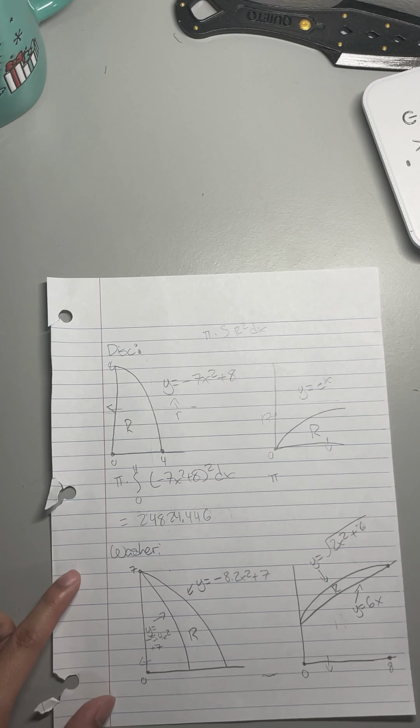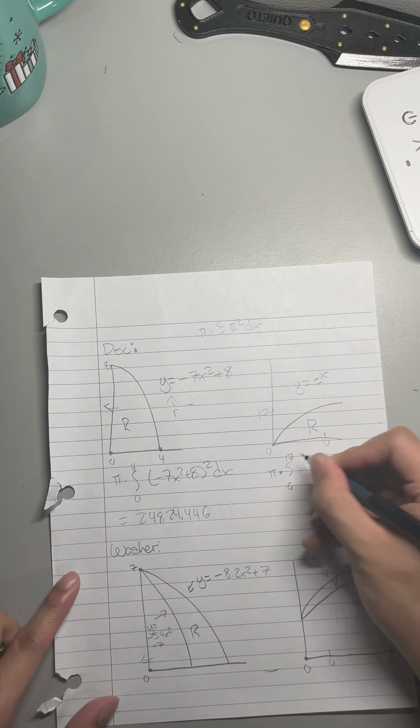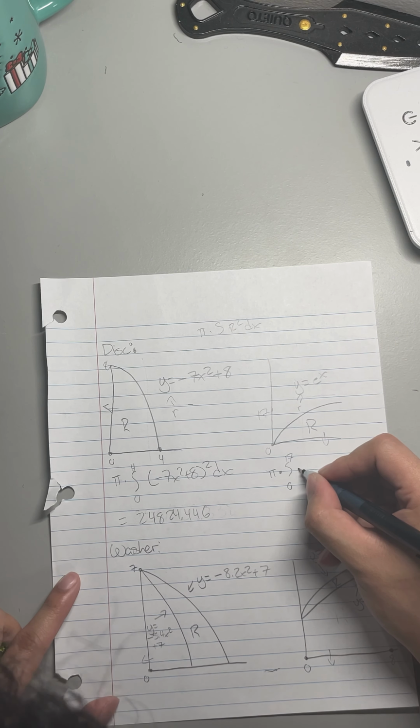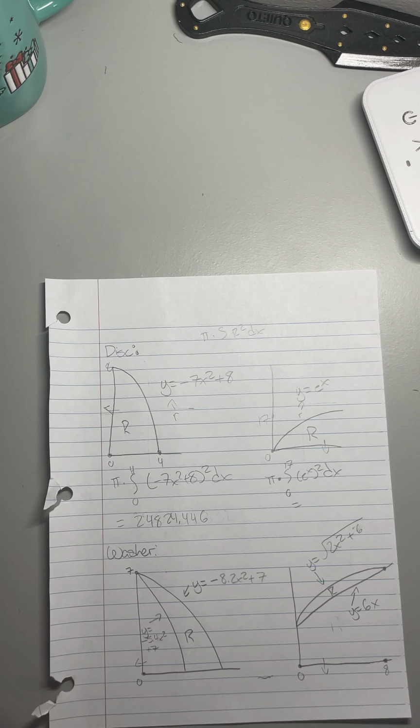Or the volumes by rotation formula: pi times the integration from 0 to 17 of y, which is also r in this case, e^x squared dx, which equals to 17 e^x dx.